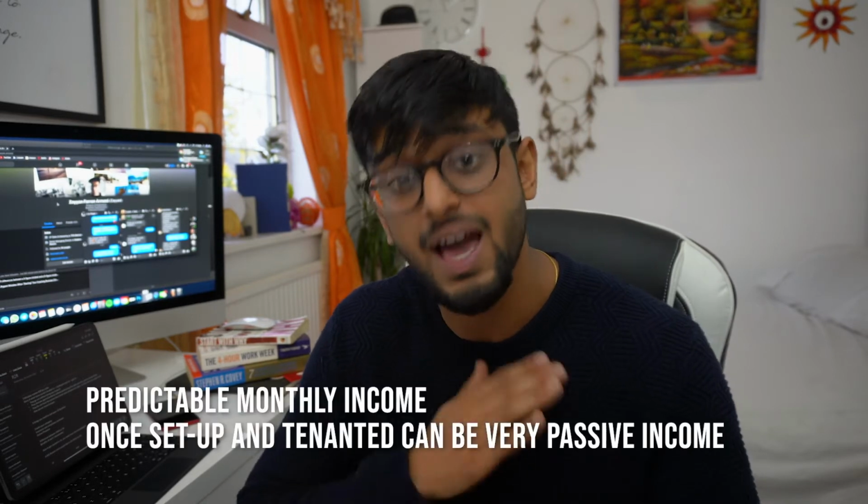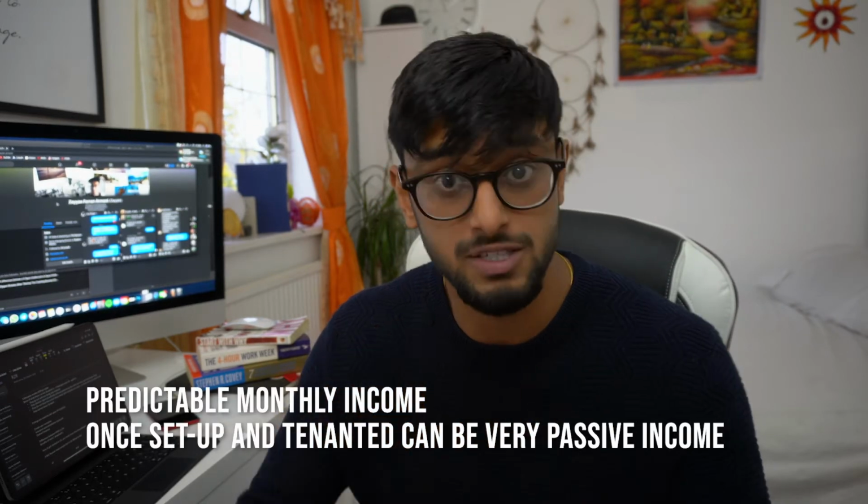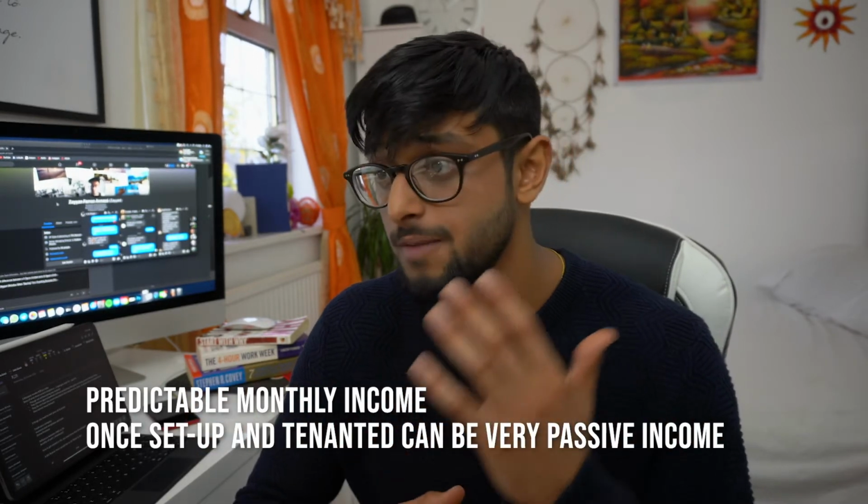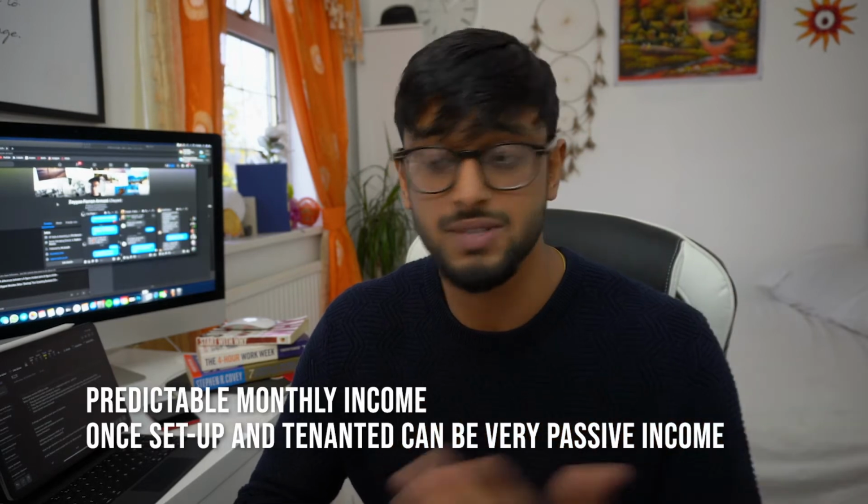Another benefit is that once your rooms have been filled and rented, you know exactly how much you're going to make every single month. Let's say you have a 5-bedroom house, rent is £1,000, and £500 for bills, council tax, etc. 5 double bedrooms at £500 each, you're making £2,500 a month minus the expenses of £1,500.